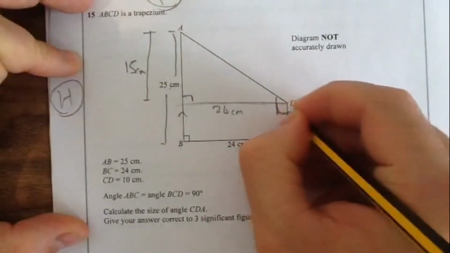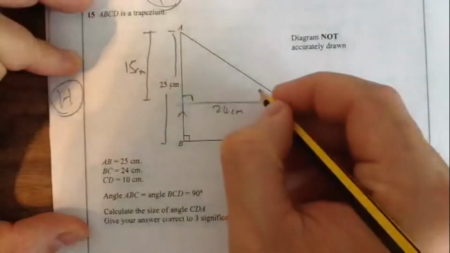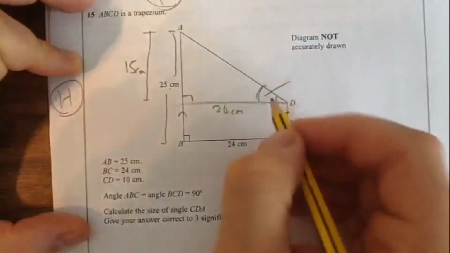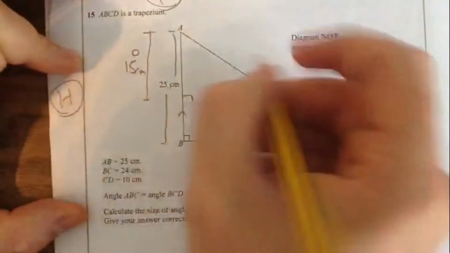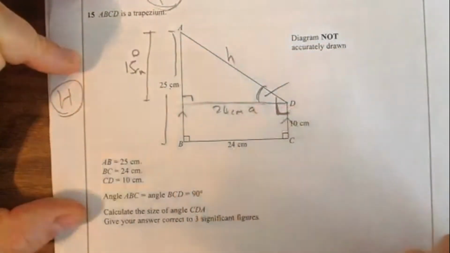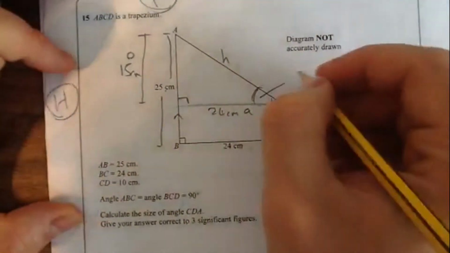And I know this is going to be a right angle, because I made this a rectangle. So it's this one here I really want to look at. Let's label it up. This side's my opposite, this side's my hypotenuse, this side's my adjacent. I like to write down all my trig formulas.